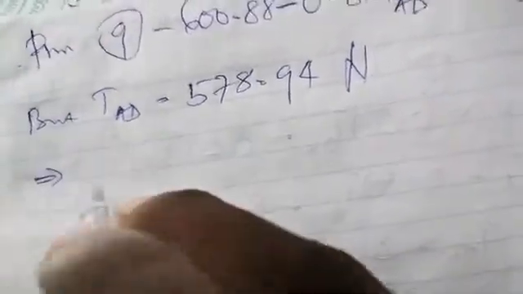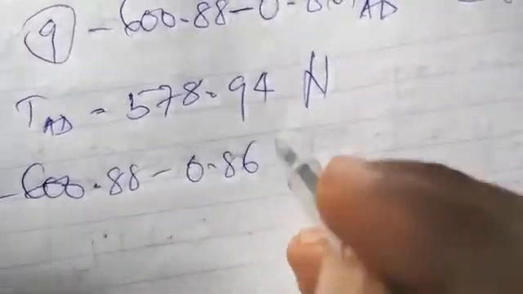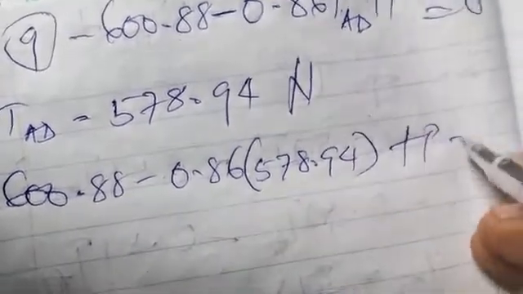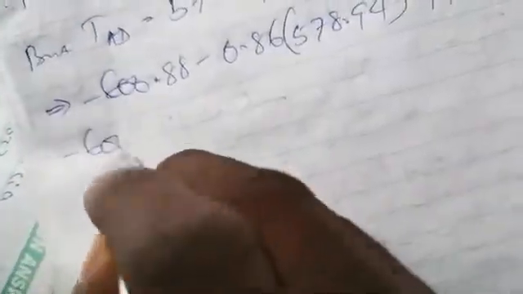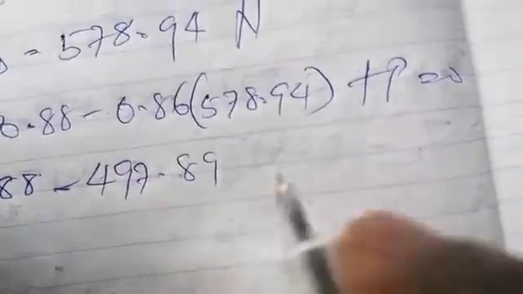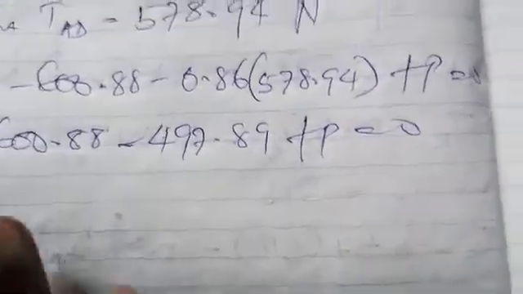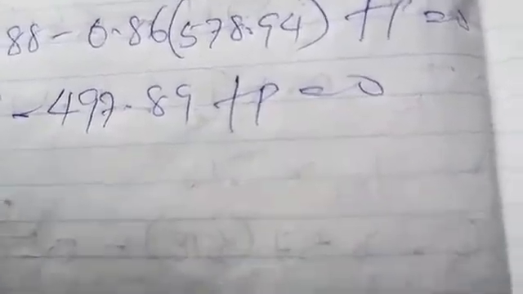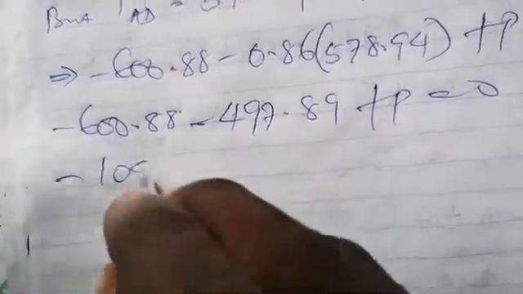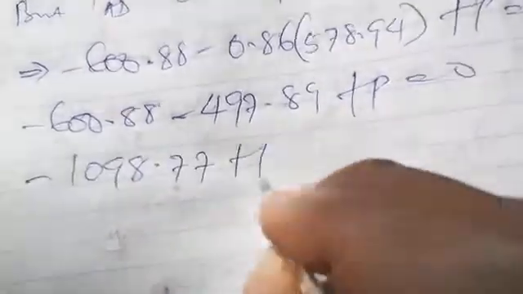We'll have minus 600.88 minus 0.86 by 578.94 plus P equal to 0. Expanding the bracket, we have 497.89 plus P equal to 0. So we evaluate minus 600.88 minus 497.89, which is minus 1098.77, plus P equal to 0.